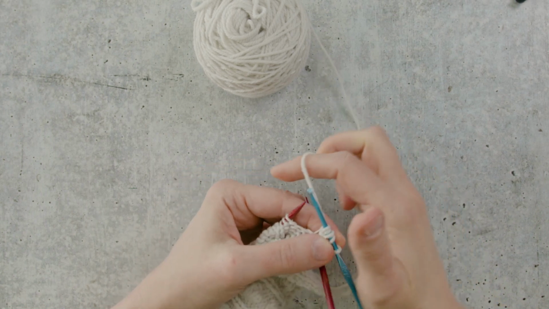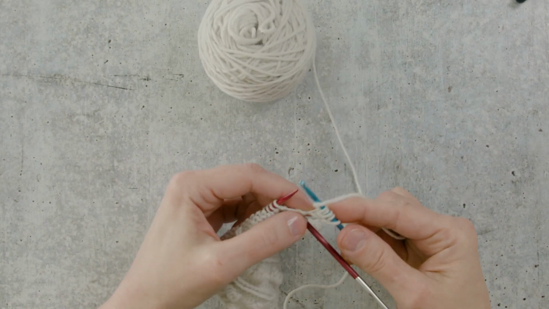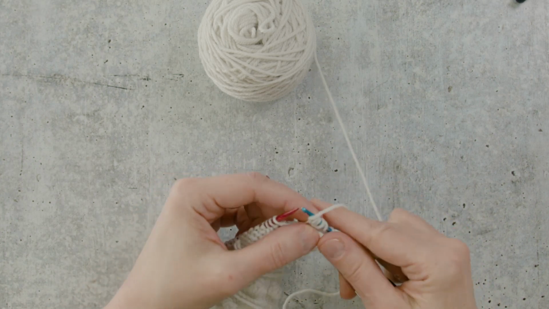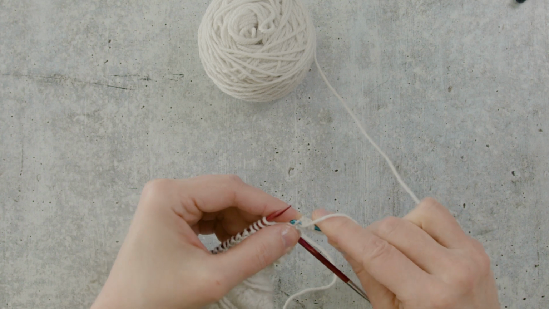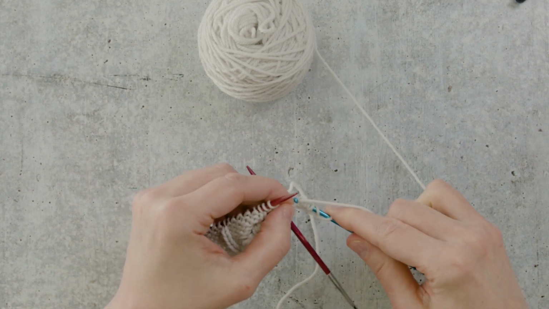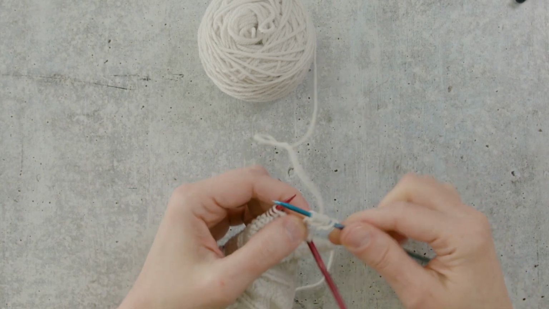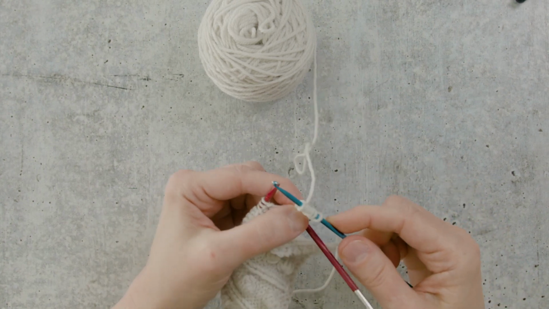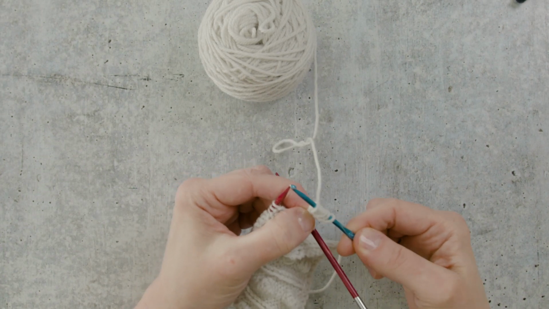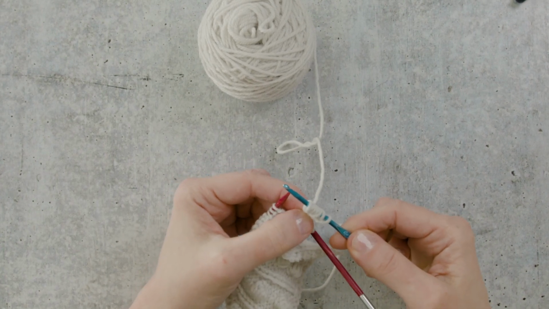And I'm going to go one more time. Yarn over. Into the stitch. Yarn over and pull through the stitch. So I now have 7 loops on my crochet hook. Again, I want to make sure these loops are a little bit loose for my next step here.